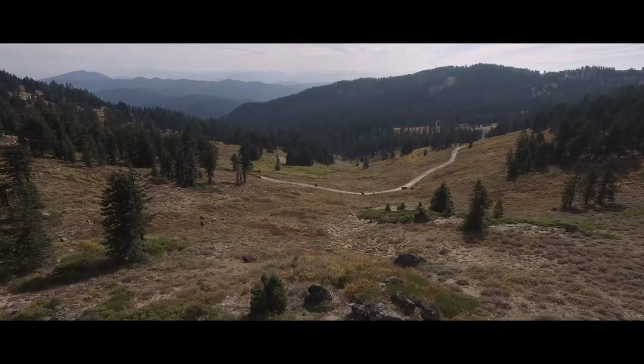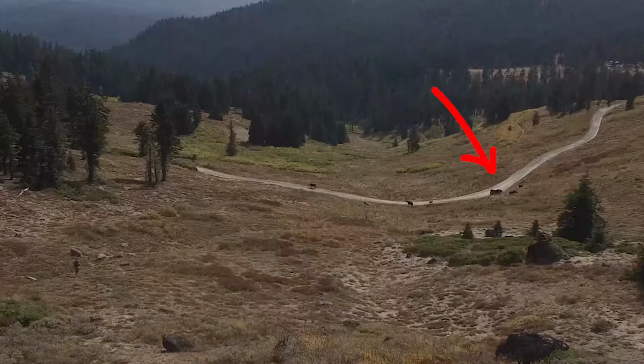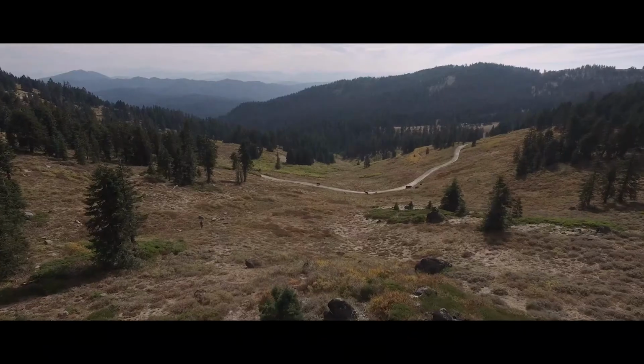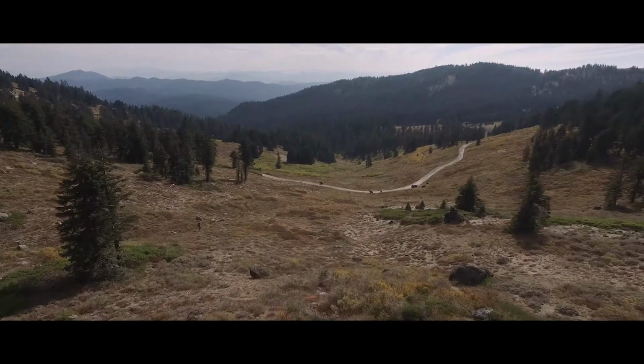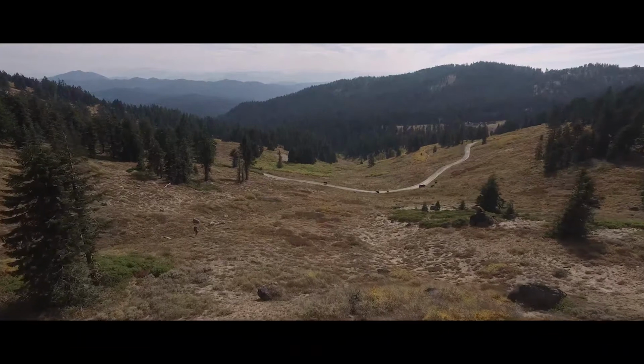Okay, this first one's pretty simple. That's my minivan right down there. We hadn't intended to use this shot from this angle, but there's cows down there. It's hard to tell what it is, so I thought, we can get away with it.